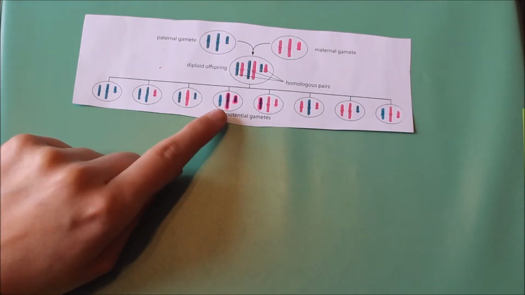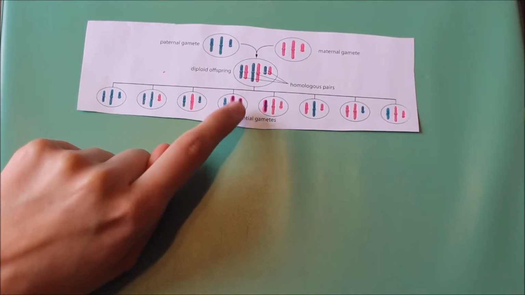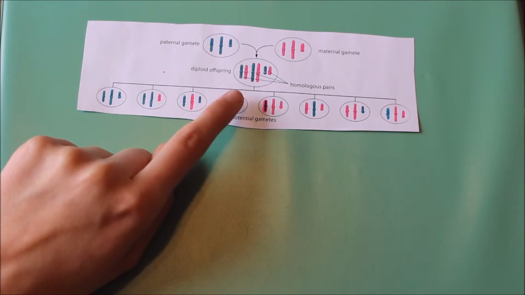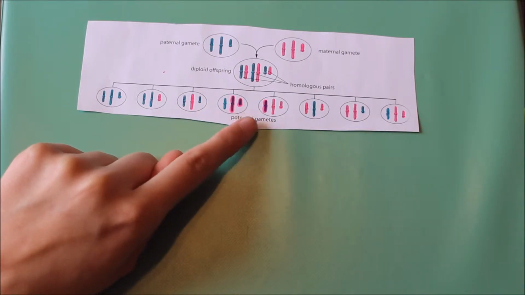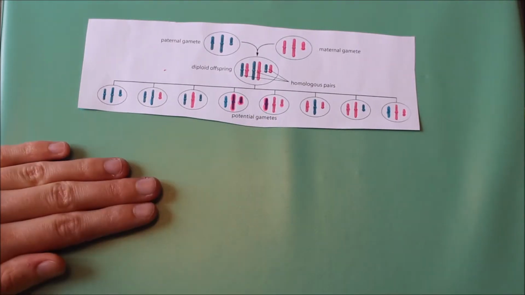And also notice here I made a little mistake. These ones that are kind of darkish purple, that's supposed to be pink. I tried to draw pink on the outline. So realize that those are pink. Okay, those 3 right there. Alright, so that's independent assortment.